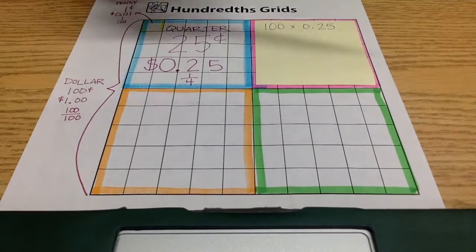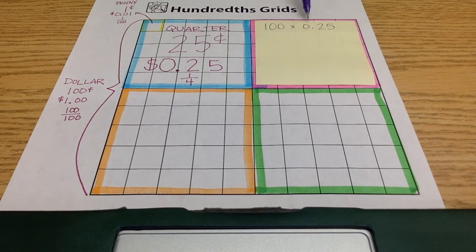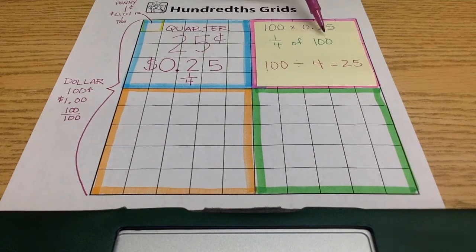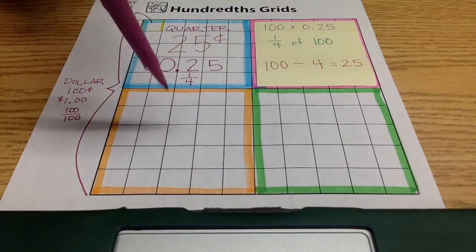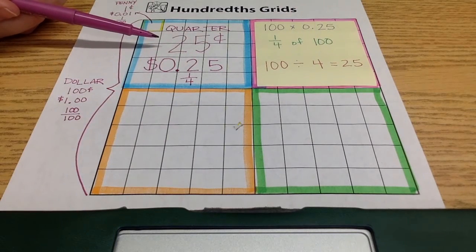So we can understand that if we divide 100 by 4, 1/4 of 100 will give us 25. And understanding this concept helps students see that an intimidating looking problem like 100 times 25 hundredths is the same as saying 1/4 of 100. 1/4 of 100 is dividing 100 into 4 equal parts. 100 divided into 4 equal parts is 25, just like when we divided this dollar into fourths, into 4 equal parts, we had 25 cents.